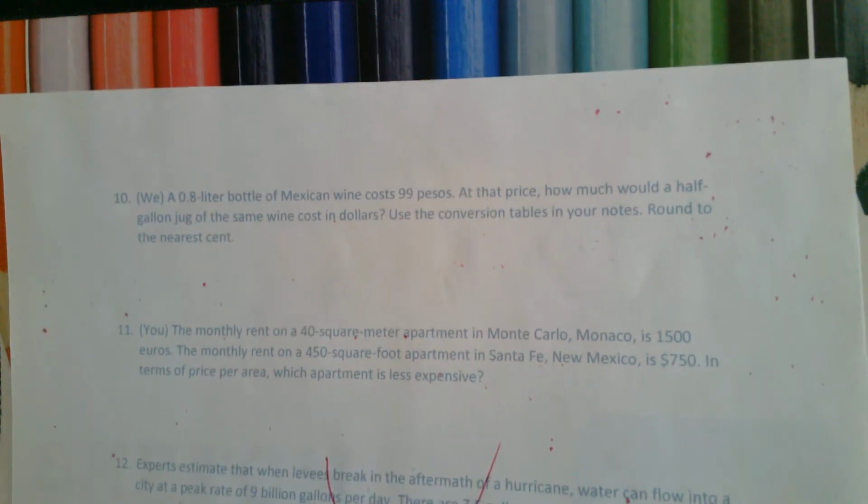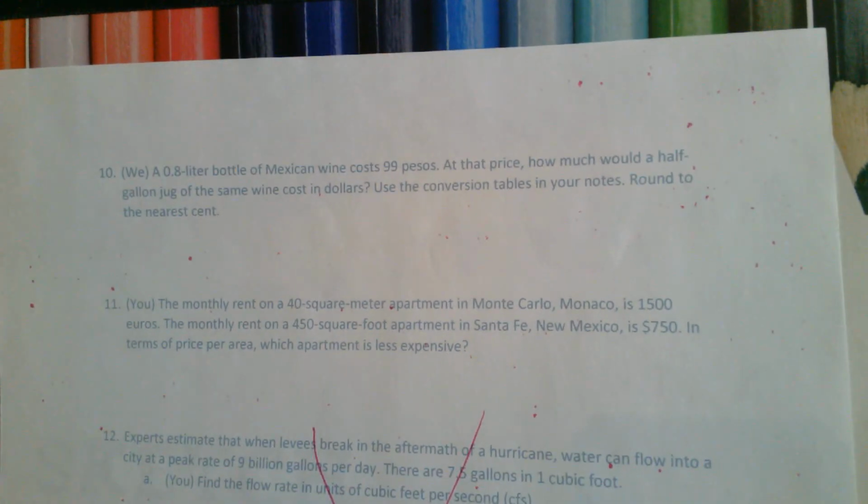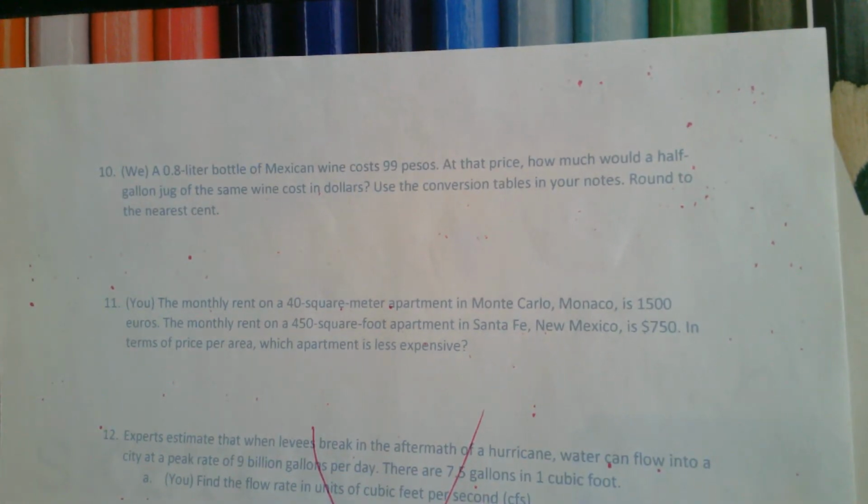Okay, moving on to number 10. So we have a 0.8 liter bottle of Mexican wine, cost 99 pesos. At that price, how much would a half-gallon jug of the same wine cost in dollars? Use the conversion table in your notes, round to the nearest cent.